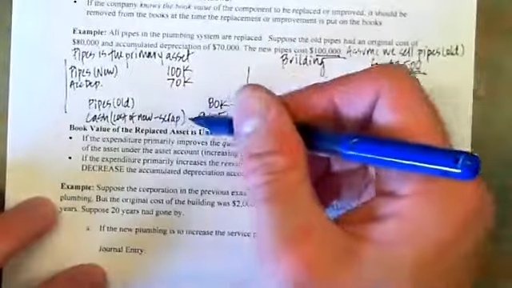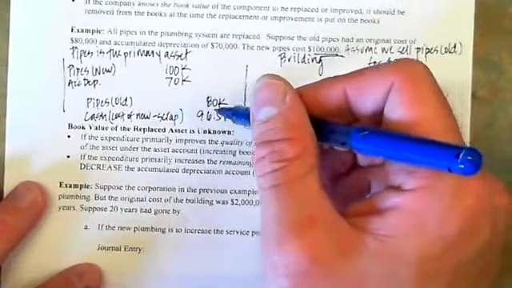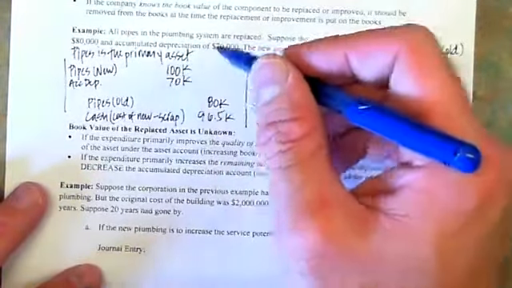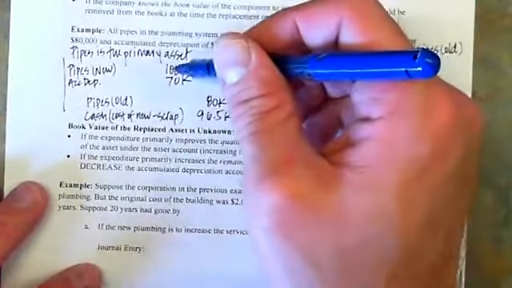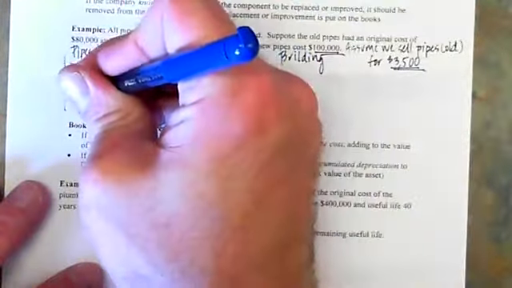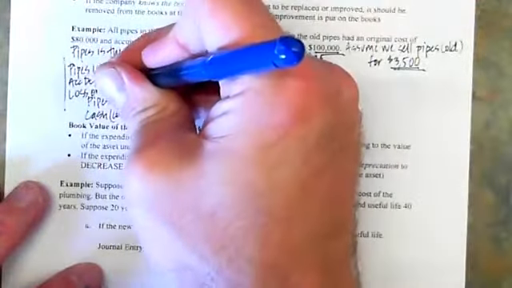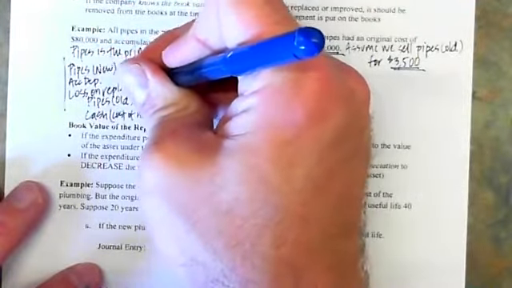So we have an overall loss on replacement, or just a loss. It doesn't have to be on replacement, even though technically that's what we're doing, of 6.5 thousand.